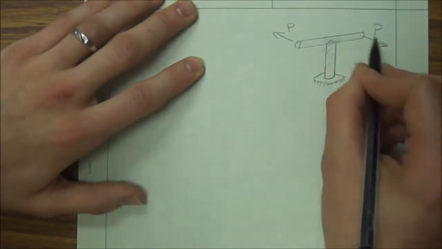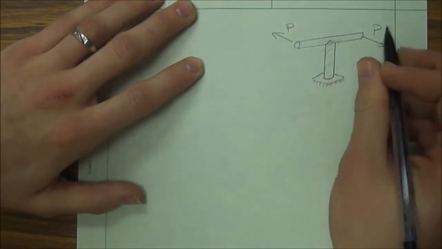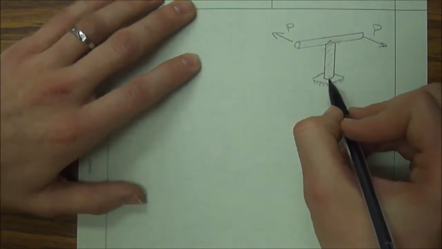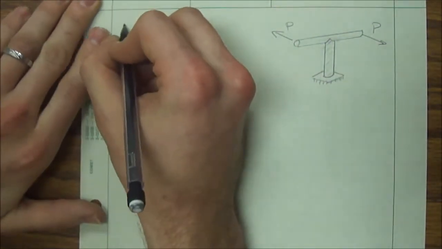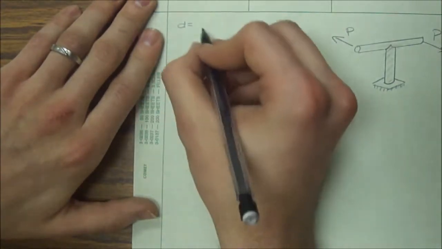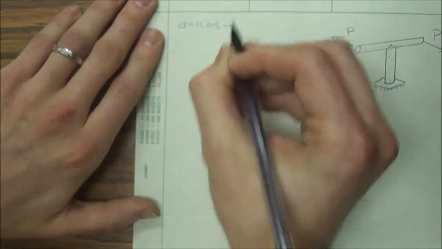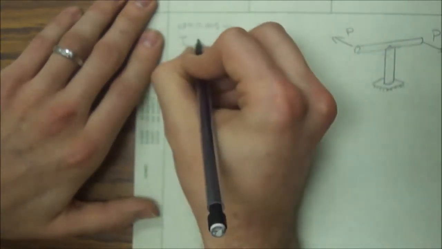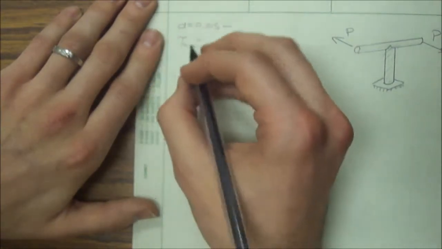We don't know what the load is. We're trying to design something, we're trying to design the maximum load for this vertical member. And what we know, we can measure that the diameter of that would be 0.015 meters. Because of the material, we can get a certain shear strength, which is in terms of tau allow.